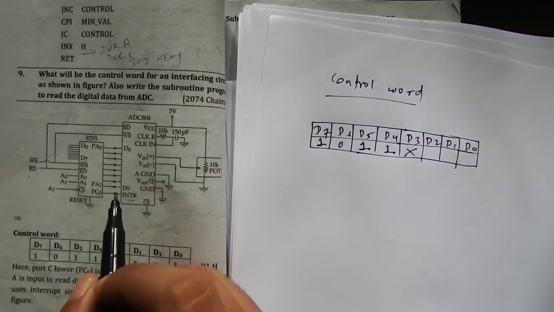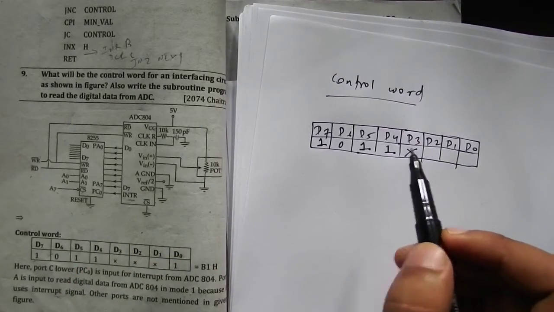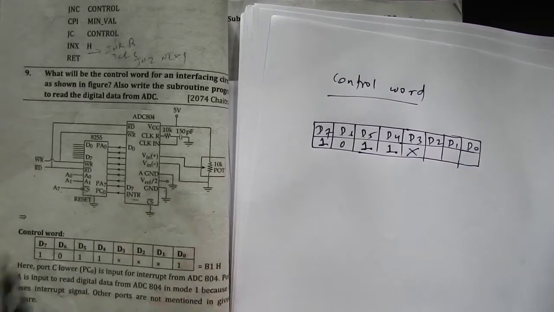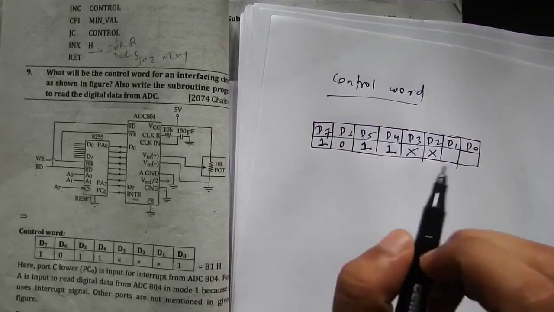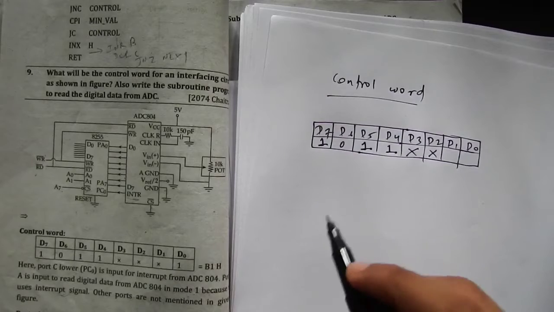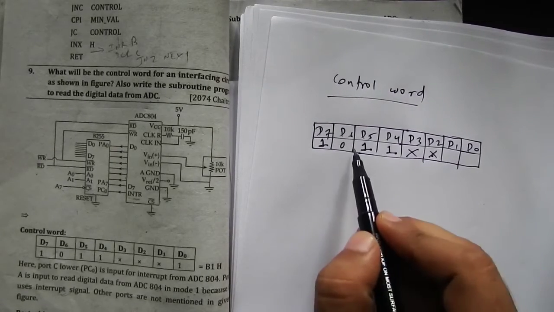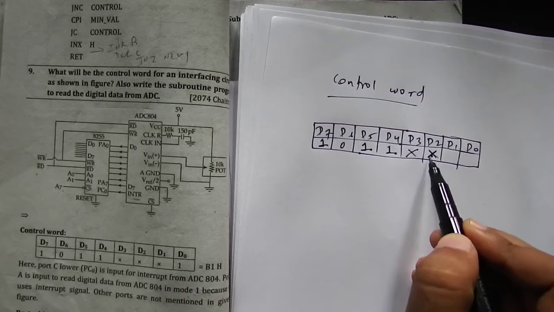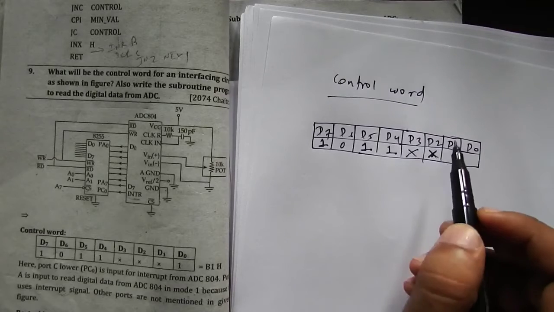And then D2 is mode of port B, and since there is no information regarding port B, we can write don't care here also. And just a quick note, in most of the cases the mode of port A and port B will always be same. So if you are using a mode of port A as 1, then this will also be 1, and if it is 0, then this will also be 0.